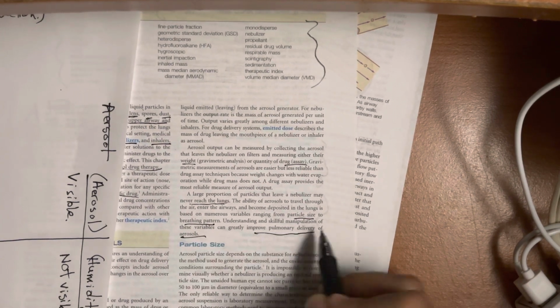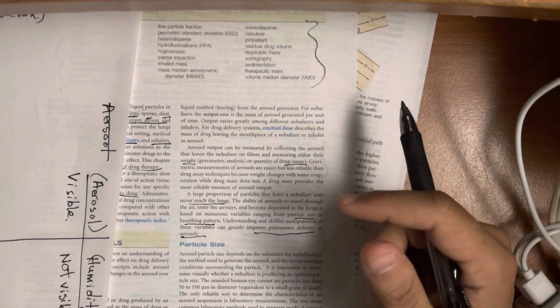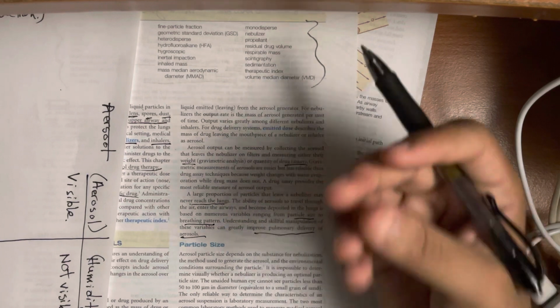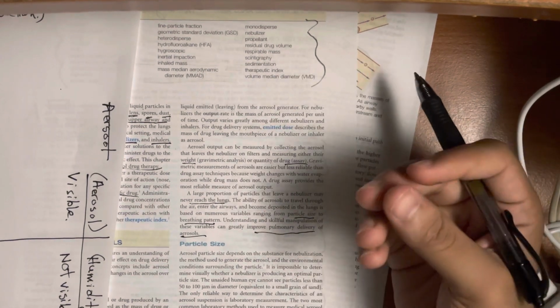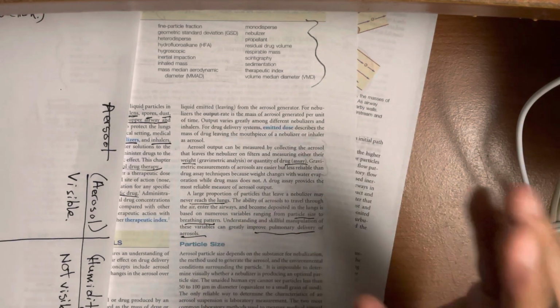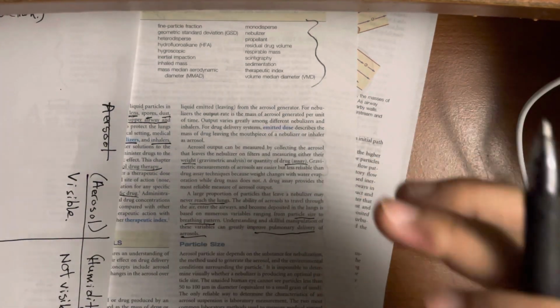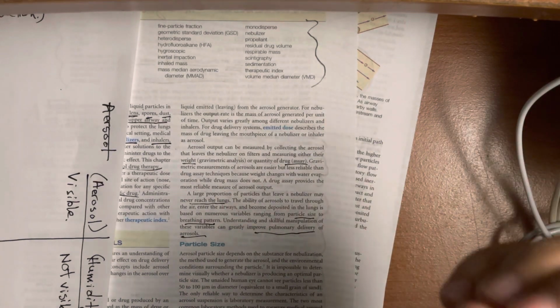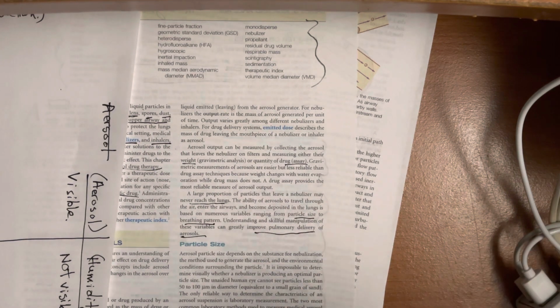So what they're saying here is the size of the particle, basically the amount that is going to be delivered. We have different devices. The output is where it comes from, how many, the amount of medication in that specific time of gas. And also it depends on breathing pattern.